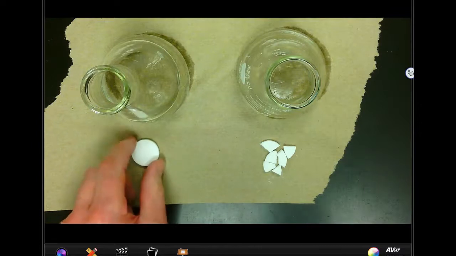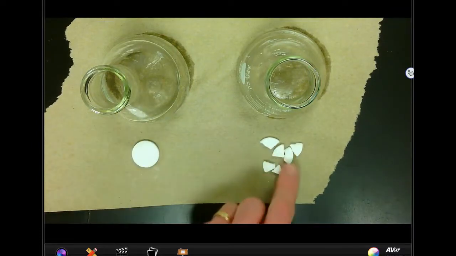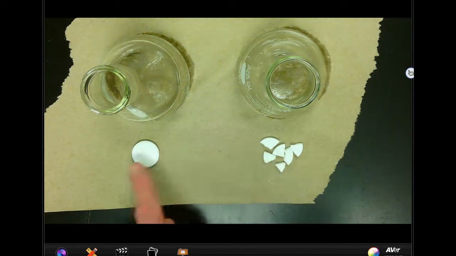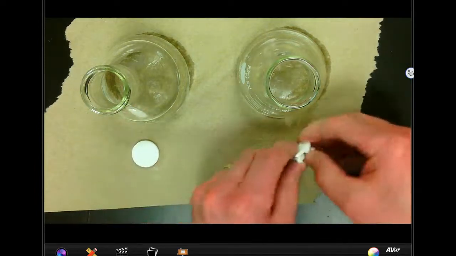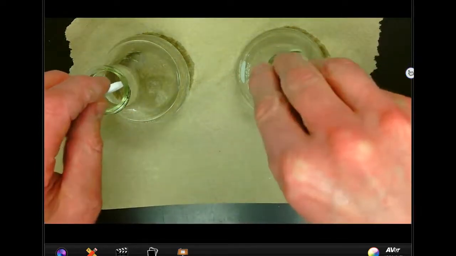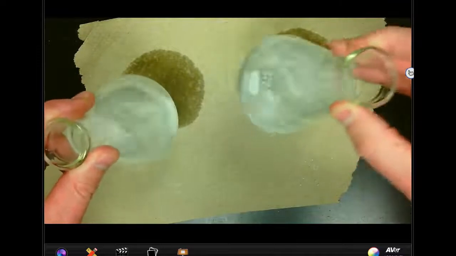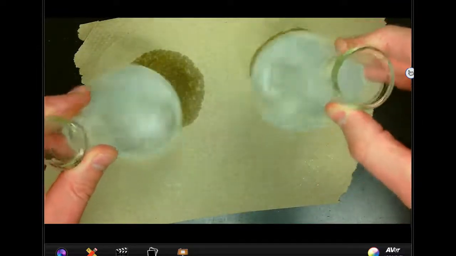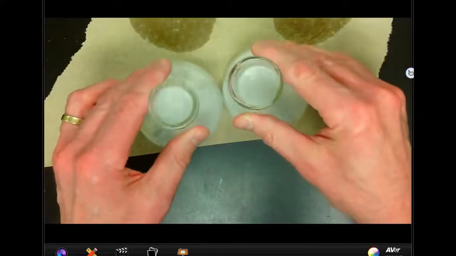I've got an antacid tablet that's whole, and then another one that's been broken up. So it's the same mass between the two. It's the same amount, the same volume between the two. But when I drop them into some water and move them around and wiggle them around, the antacid that was broken into pieces is weathering faster than the one that was whole.